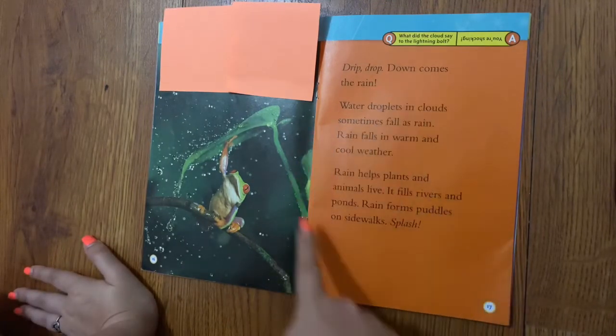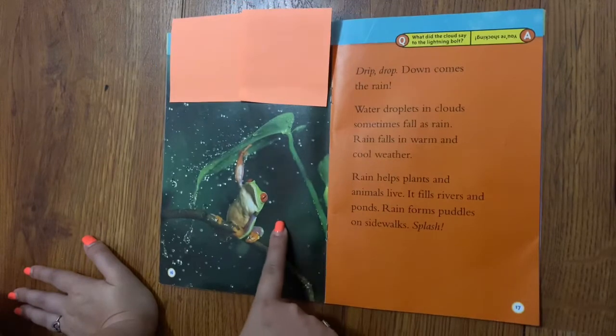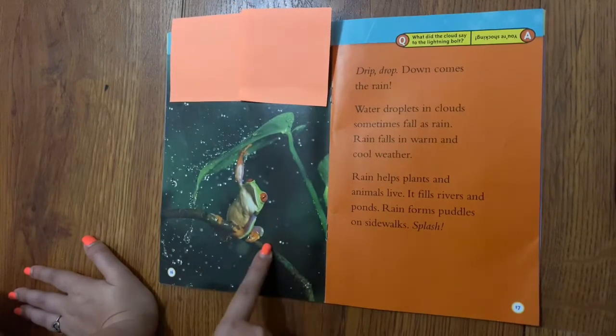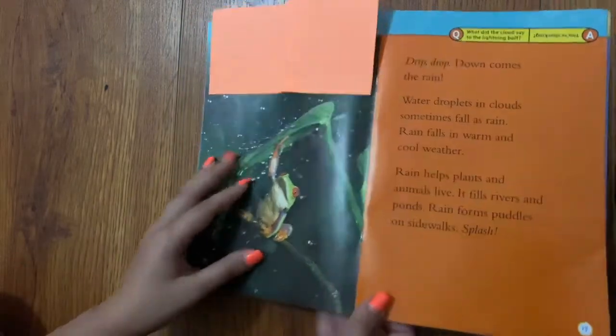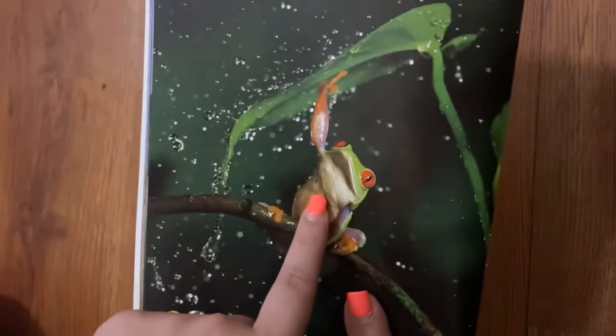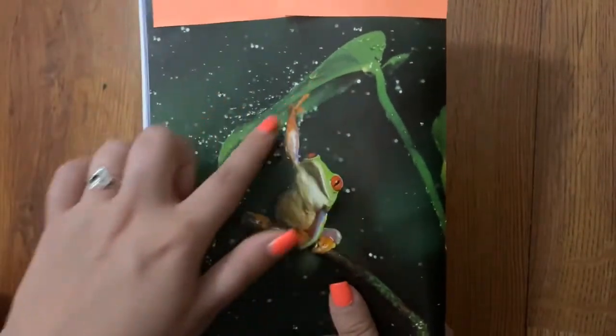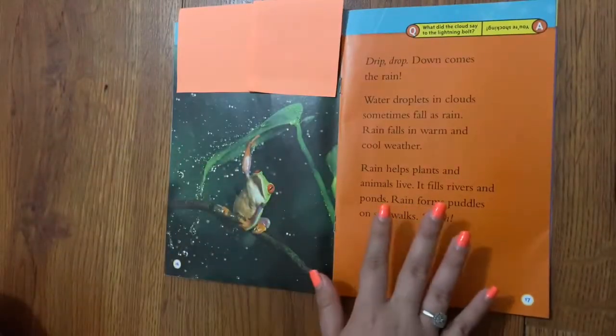So after I find the word that repeats, I'm going to look at my picture. Well, I only have one picture on this page, but the picture is kind of important too. If you look very closely at it, there is a picture of a frog and it has water droplets coming down, and it looks like he's covering himself with a leaf. So that kind of ties into what this page is talking about with rain.